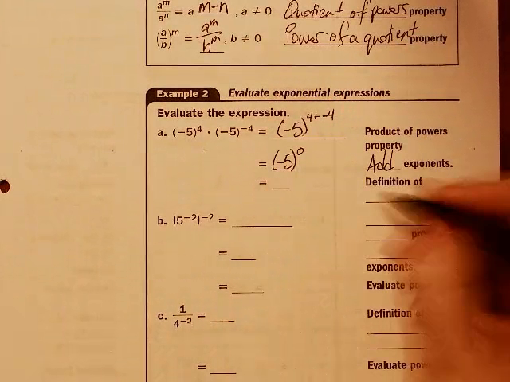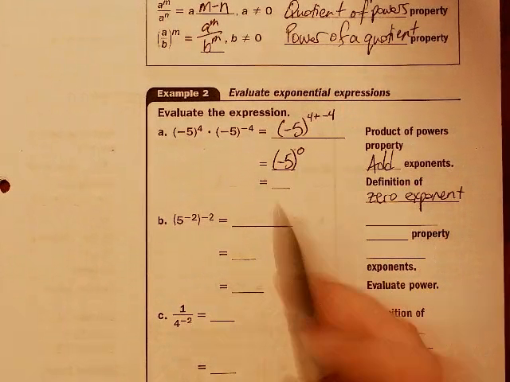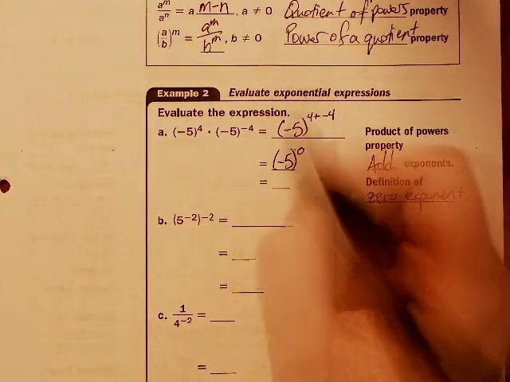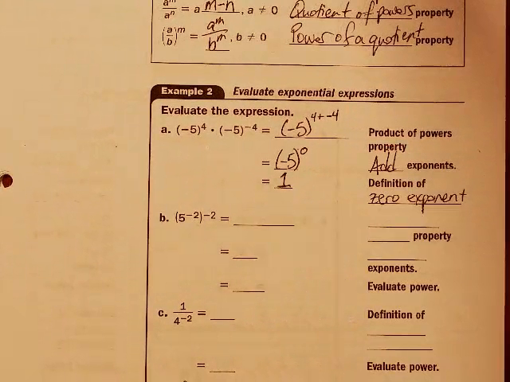Now we have the definition of a 0 exponent. Anything to the 0th power is 1. So our answer for that one is 1.